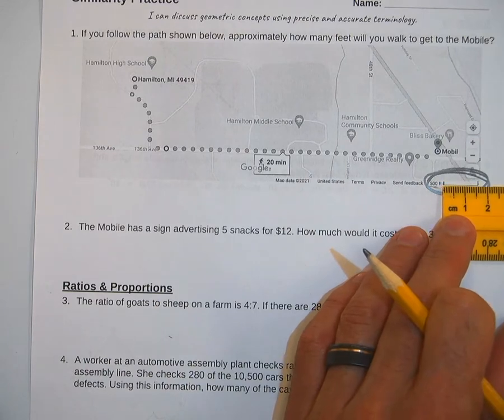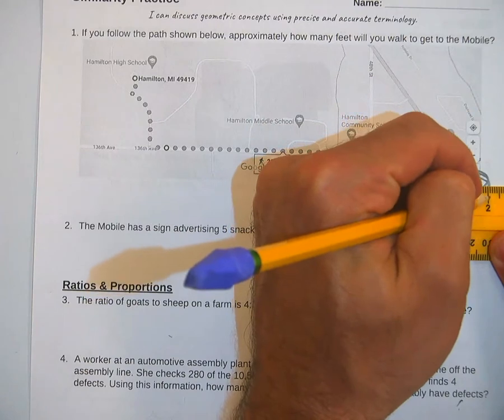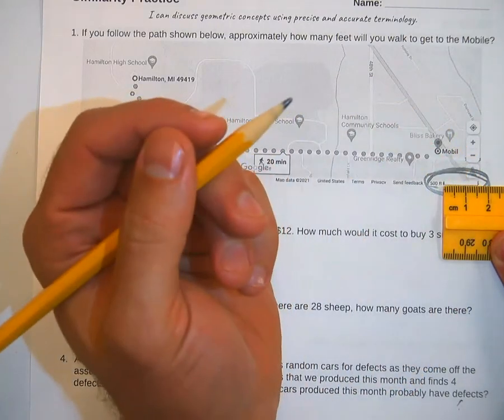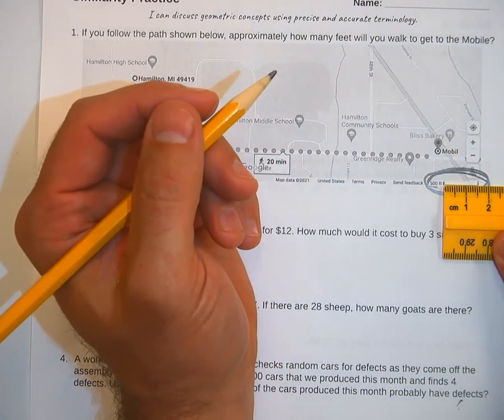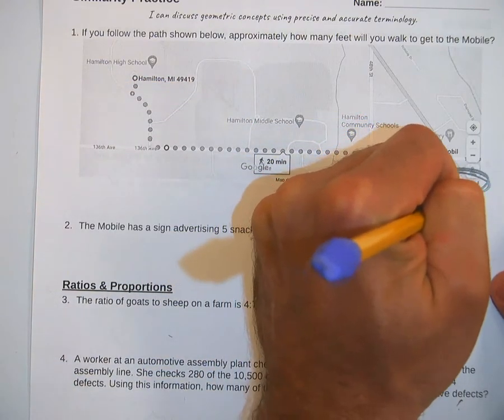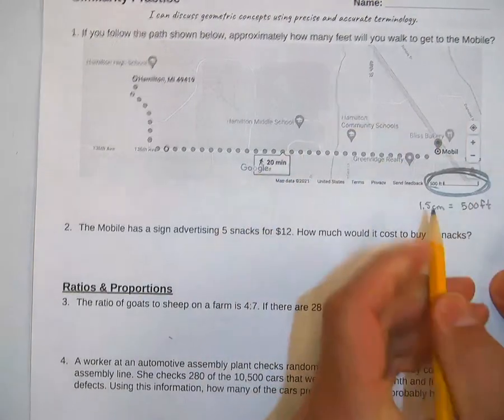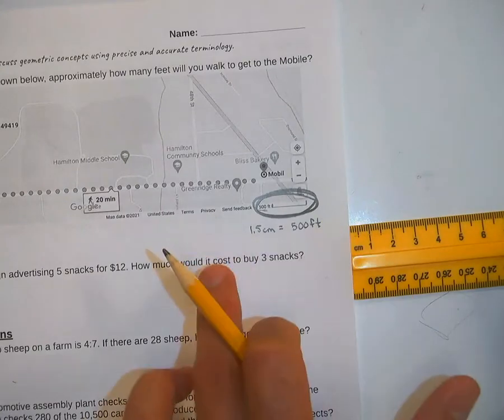It looks like it's about 1.5 centimeters. Here's 1 centimeter, here's 2 centimeters. Let's call it about 1.5. I'm having a little trouble lining it up. About 1.5, I'd say. So 1.5 centimeters is equal to 500 feet in the real world. 1.5 centimeters, this much space on my ruler or on the paper, represents 500 feet in the real world.